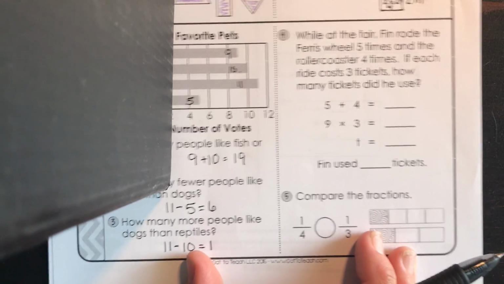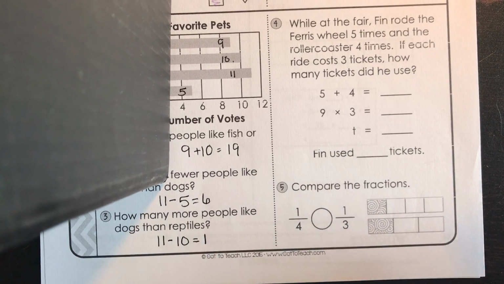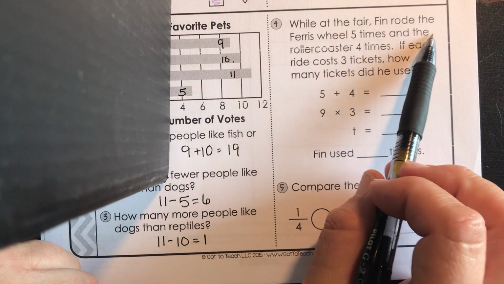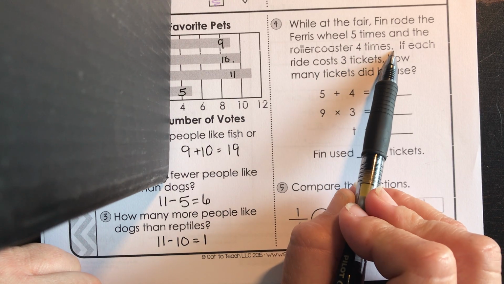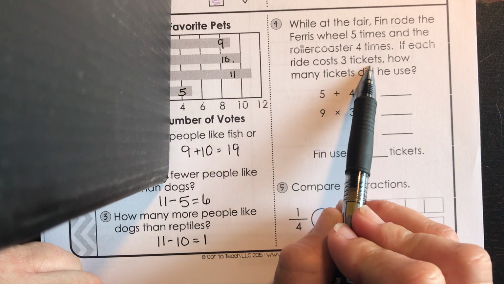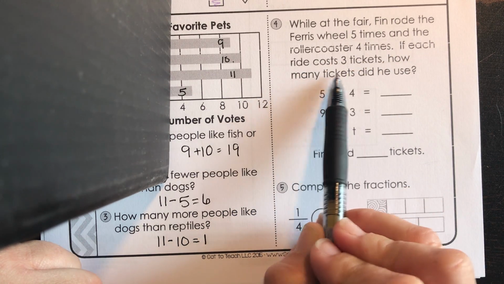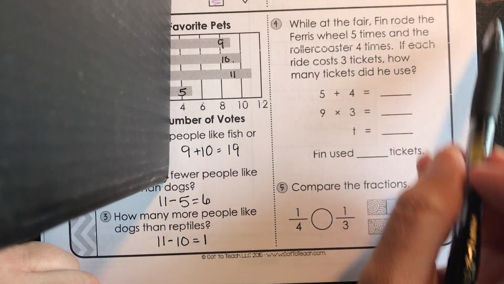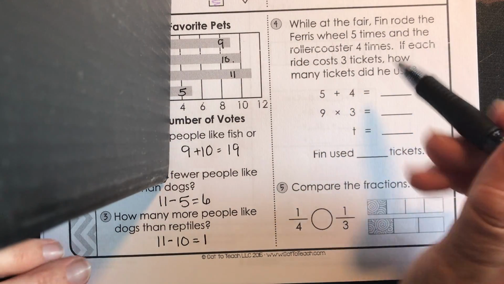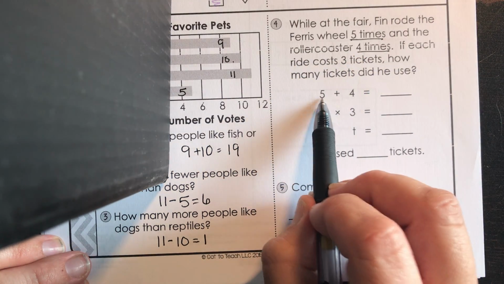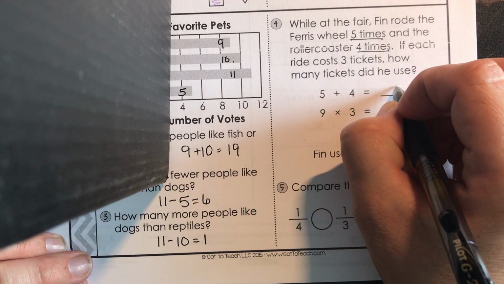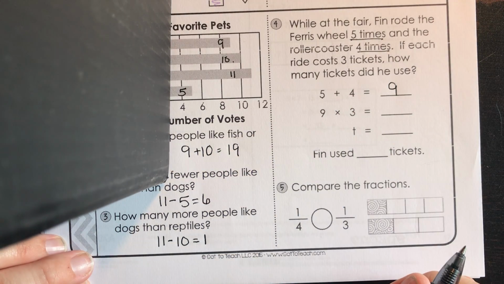Alrighty, on the other side, we're going to have one of our two-step problems here. While at the fair, Finn rode the Ferris wheel 5 times and the roller coaster 4 times. If each ride cost 3 tickets, how many tickets did he use? All right, so let's find out how many rides did he go on. He rode Ferris wheel 5 times. He rode roller coaster 4 times. We put the 5 and the 4 together to find out he took 9 rides.